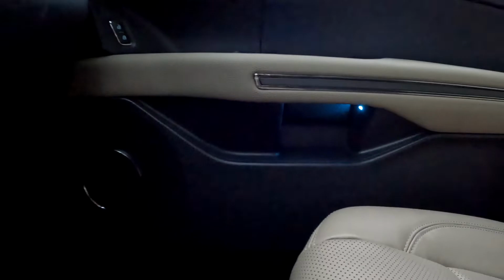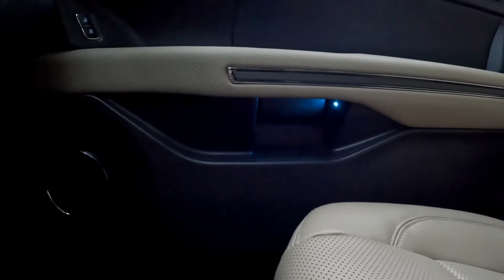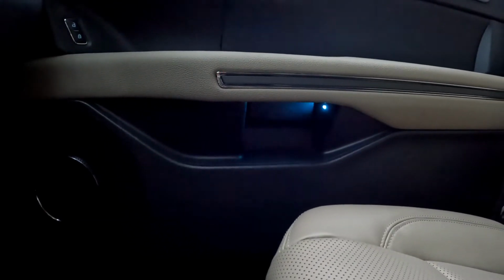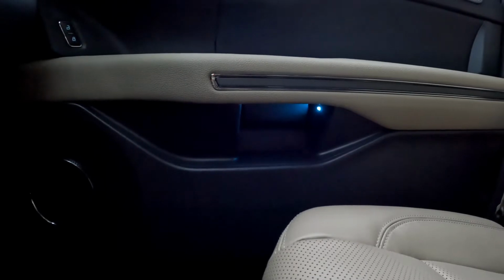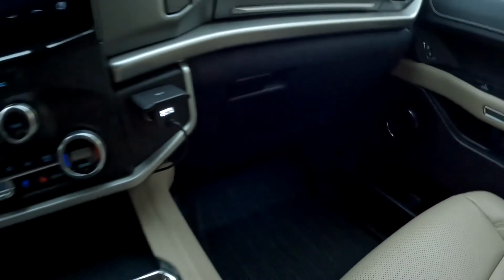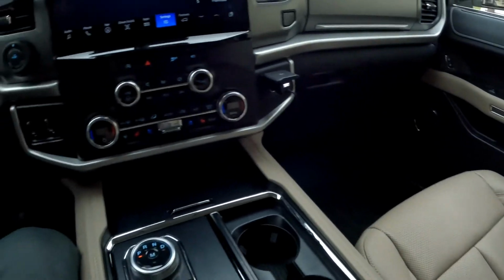So I'll go over here to the passenger door to show you. There is a light in there below the handle, and I'm just flipping it on and off in the screen so you can see where it is. Same thing down here on the passenger floor, flipping it on and off. You can see there's lighting down there on the floor. That's going to be the same on the driver's side.